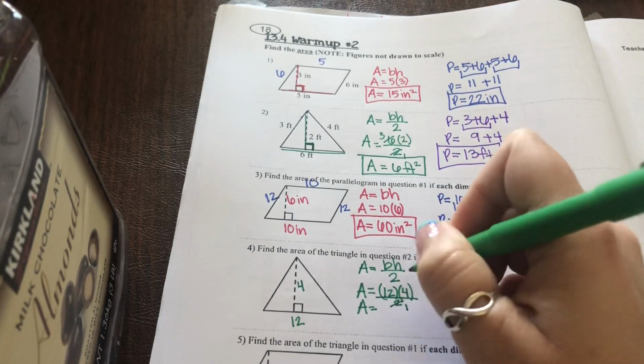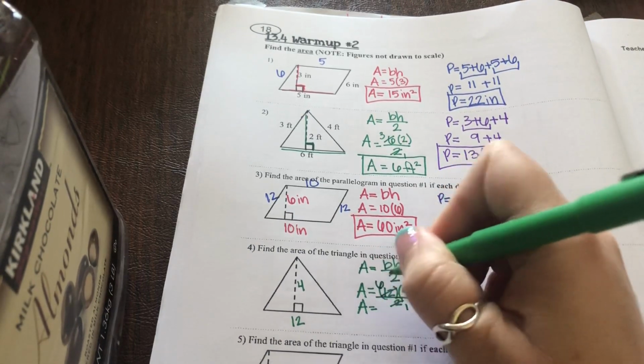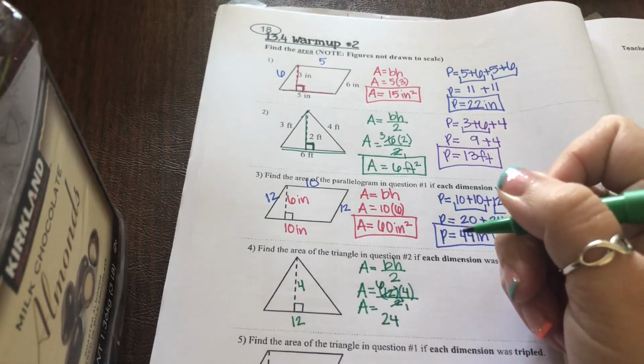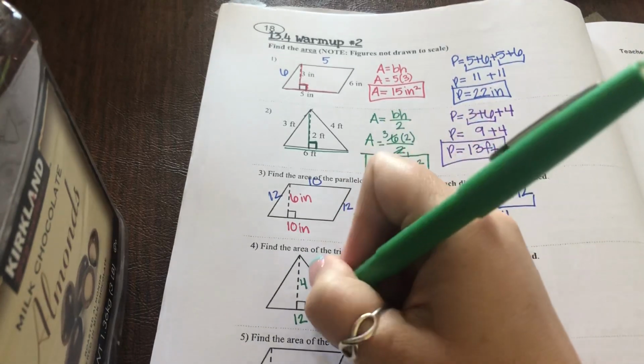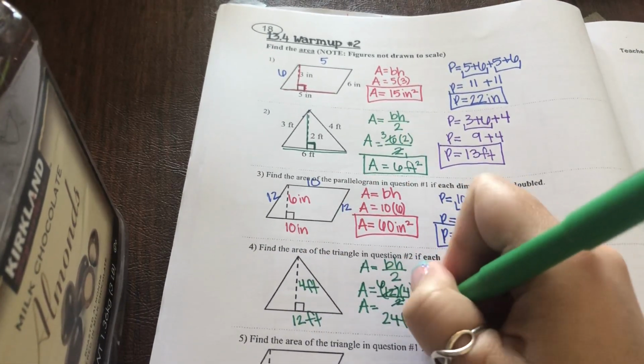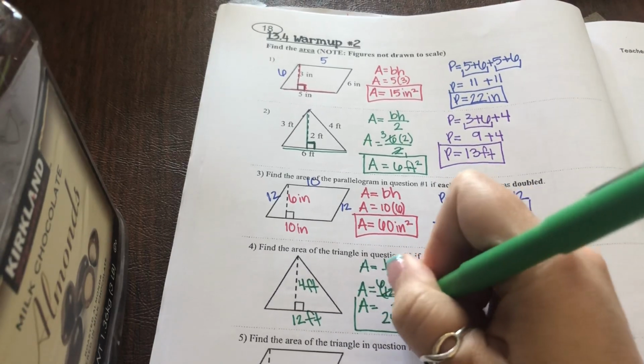2 divided by 2 is 1. 12 divided by 2 is 6. So you have 6 times 4 is 24. Over 1 is just 24. And this was in feet. So when I go to write my area, it is 24 feet squared.